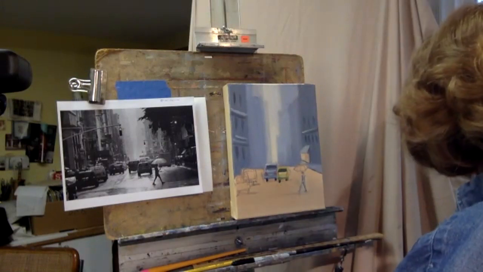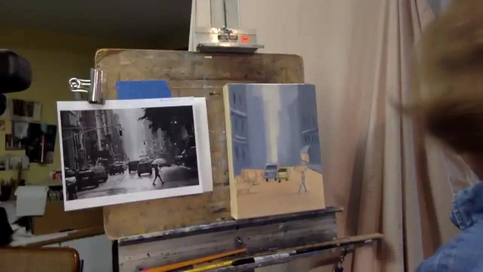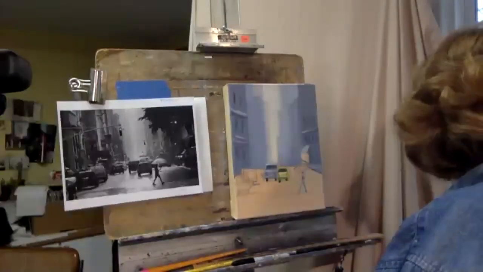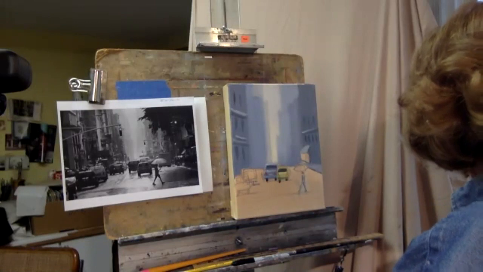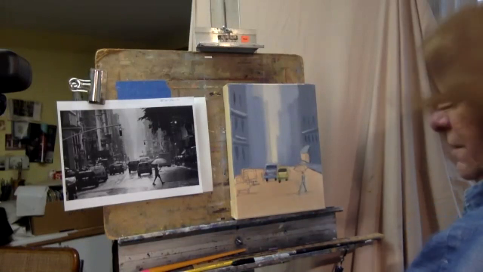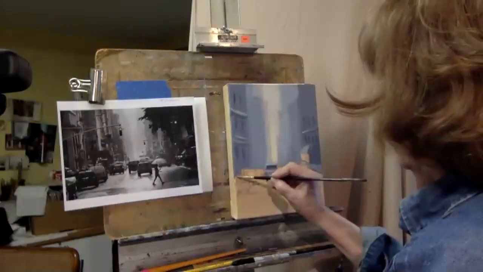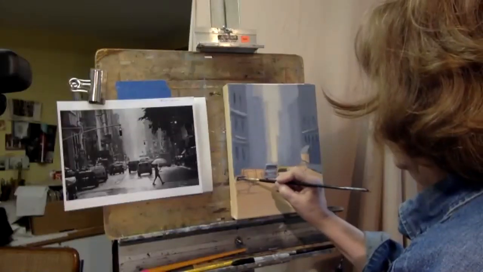So again, I'm going to start with drawing the windshield, and I've got two cars right next to each other. So I'm going to take burnt sienna and burnt umber, and put in a darker windshield.